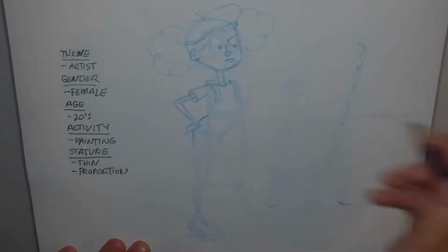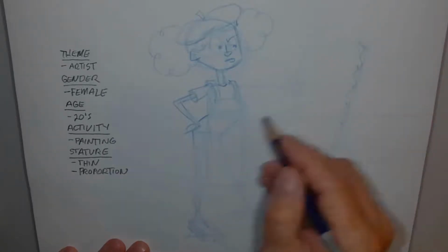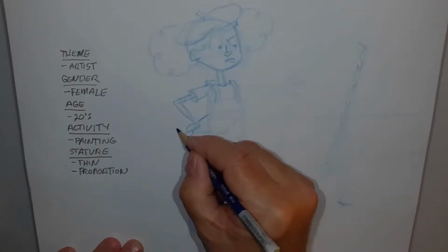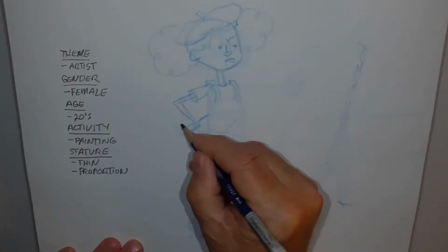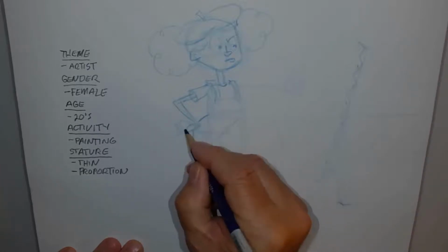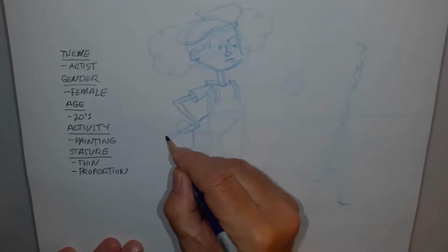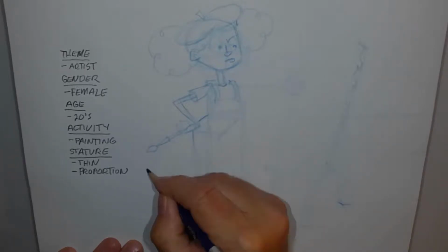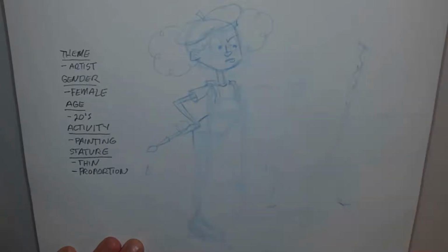So, the character being an artist, they've drawn something here or painted something here. So here what I'm going to do, I'm going to block in some fingers, and I'm going to have a brush coming out. So there we go. Even doing the brush, it's construction.